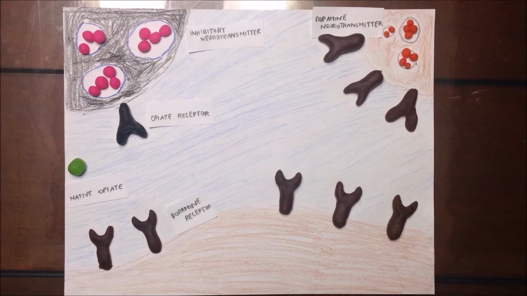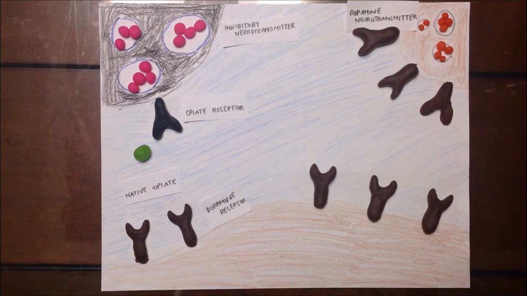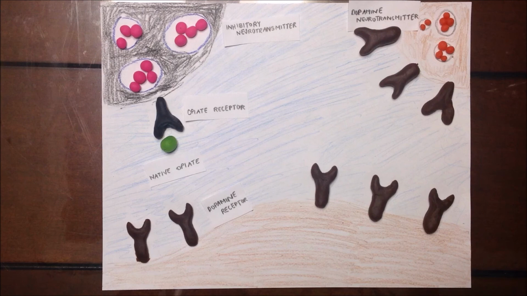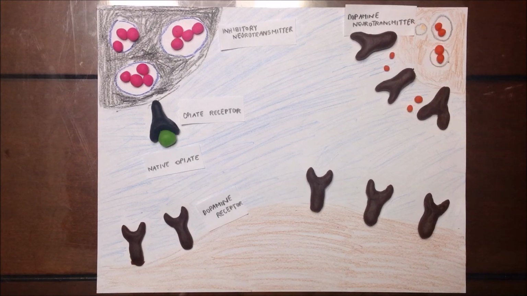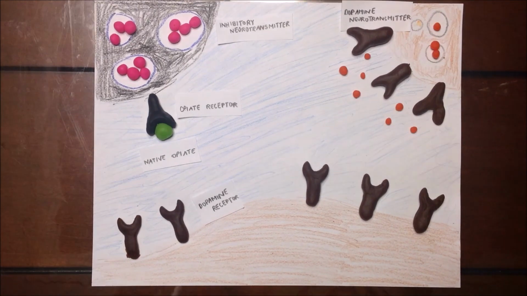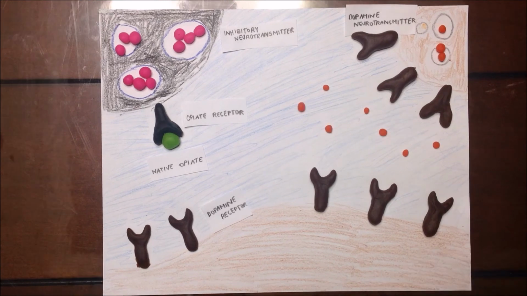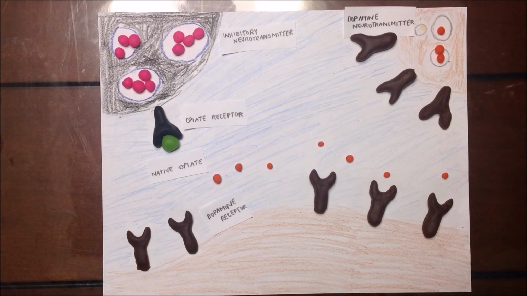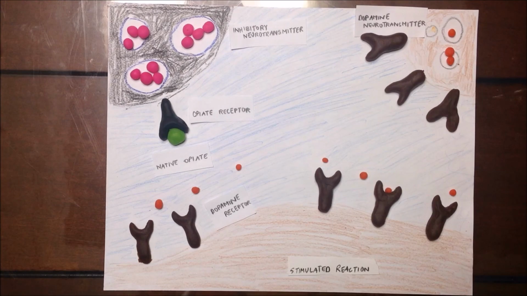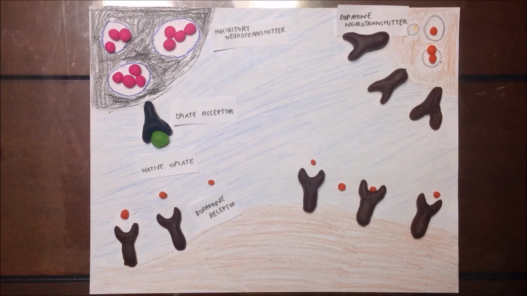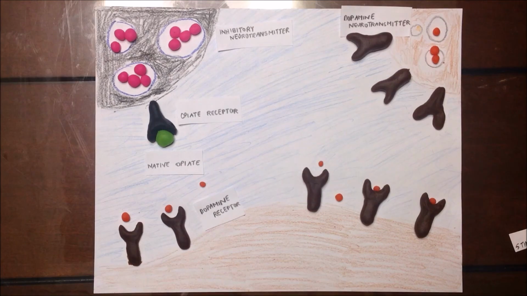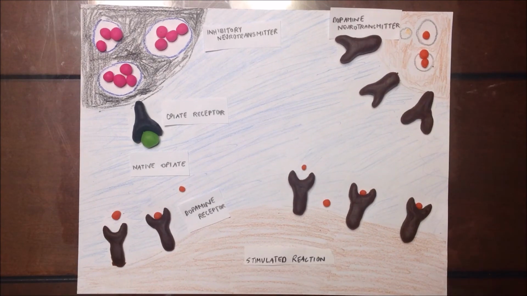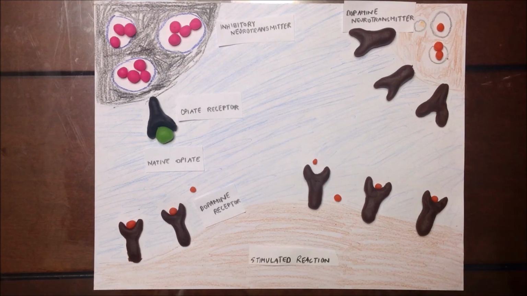A native opiate binds with the opiate receptor, which blocks the release of inhibitory neurotransmitters, and due to this, these inhibitory neurotransmitters cannot block the release of dopamine neurotransmitters. These dopamine neurotransmitters are then released, and they bind with the dopamine receptors on the neurons. Every time a dopamine molecule binds with its receptor, it creates a stimulated reaction in the neuron.